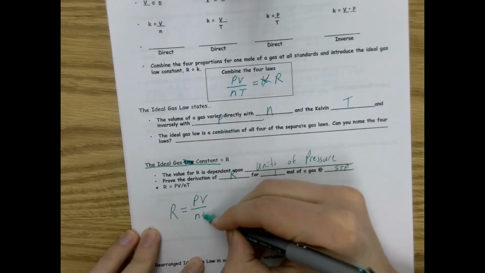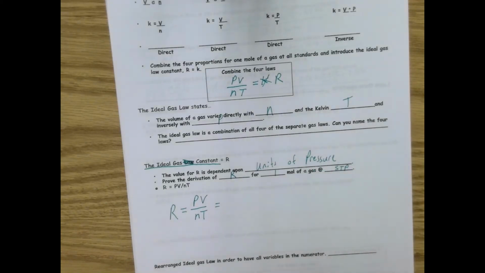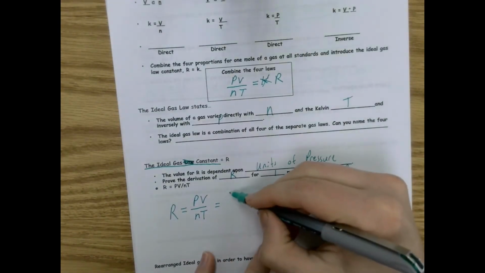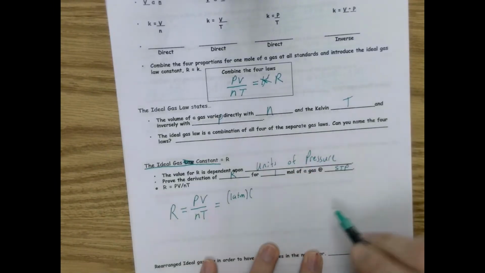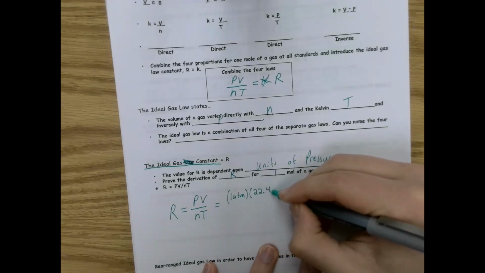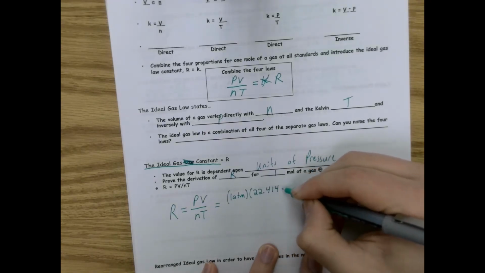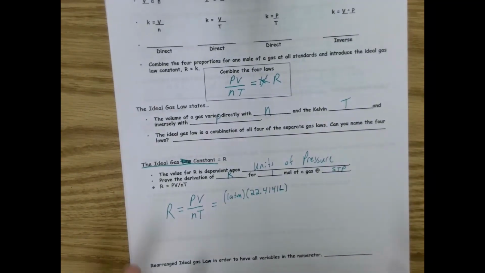over nT. So again, I just chose a situation, STP. So standard pressure, I could say 1 atm. I know at STP, 1 mole of gas has a volume of 22.4, but I'm going to use 22.4141 liters. It's a little more accurate, precise number there. That way my number will have more significance when I finish.